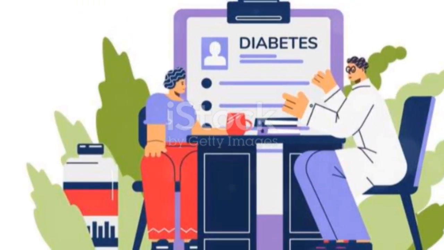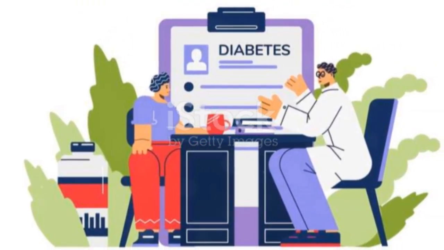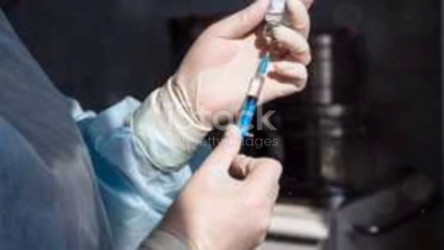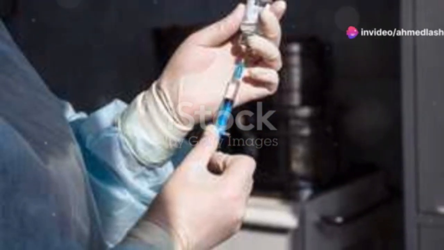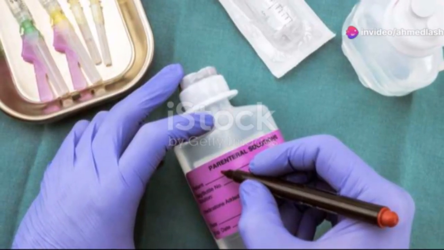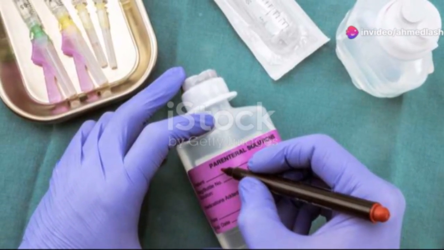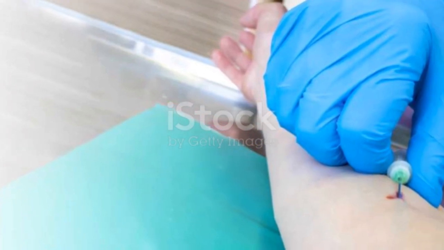For example, a short-term goal might be to reduce the patient's fluid volume within 48 hours. A long-term goal could be educating the patient on self-management techniques to prevent future heart failure exacerbations. Now, implementation. This is where the plans turn into actions.